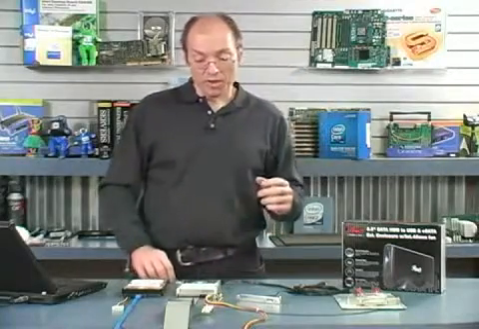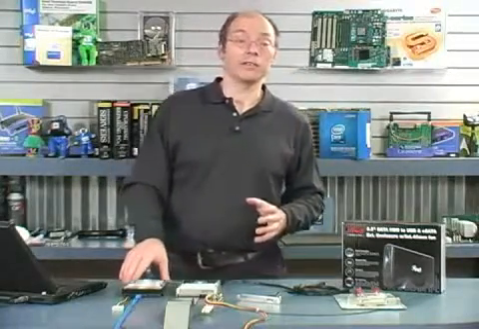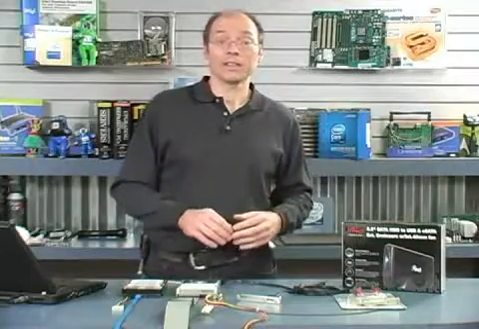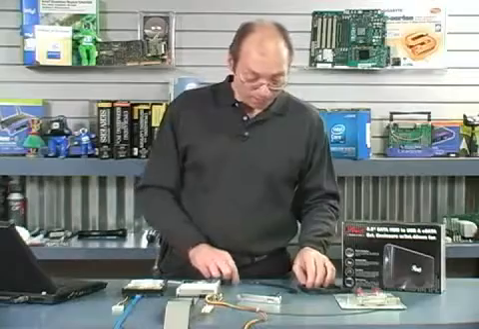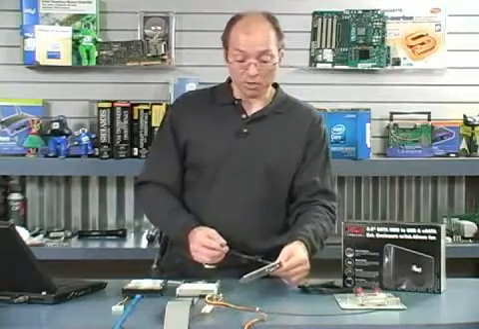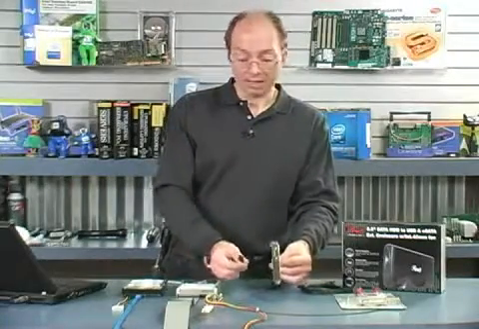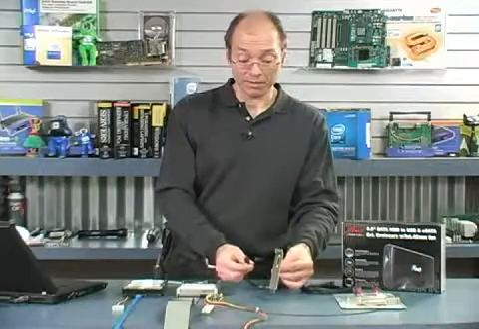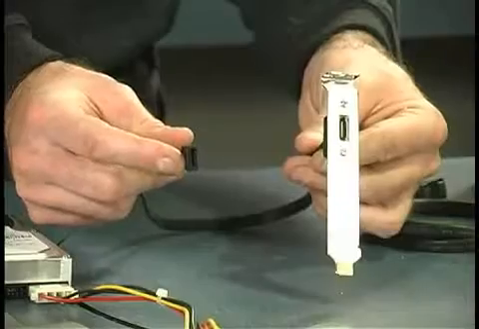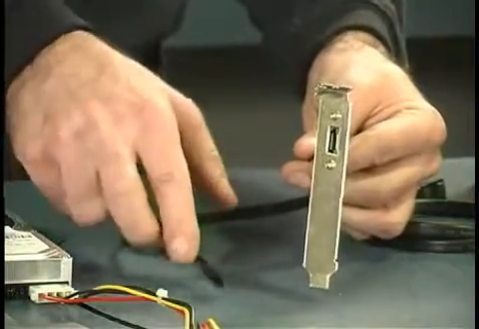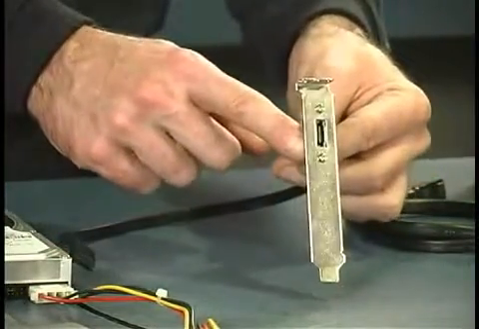Now, another thing you can take advantage of with the serial ATA drives is eSATA. That's E for external serial ATA. Many motherboards will come with this. This is a SATA to eSATA bracket and cable assembly. So this connector here plugs into the SATA connector on the motherboard, and then it presents an eSATA connector on the back of the PC.